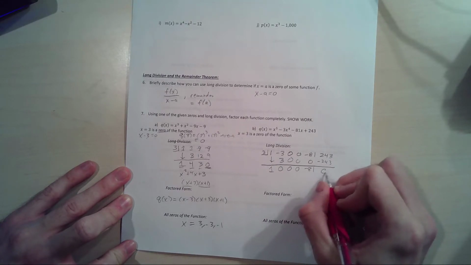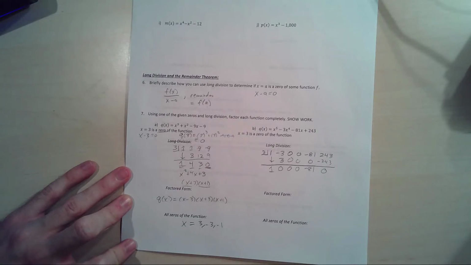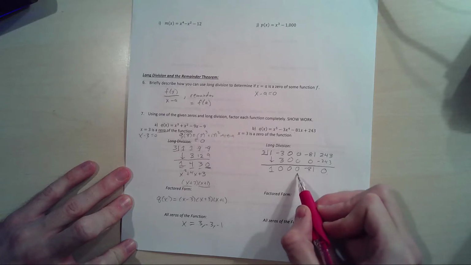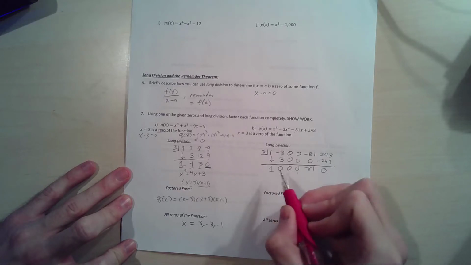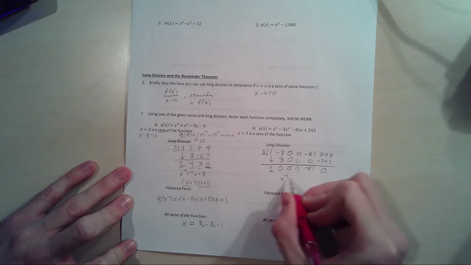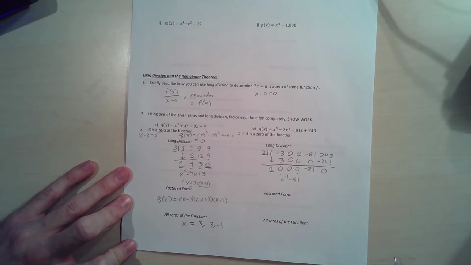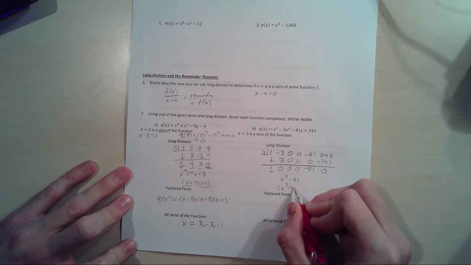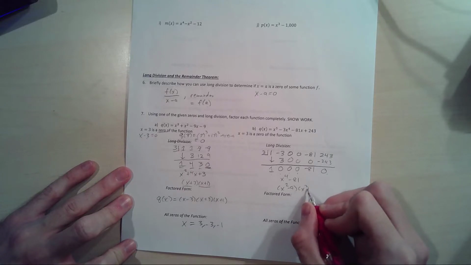And if I add that, I will get 0. Again, what that means is that this is our remainder, our constant, our x term, our x squared, our x cubed, our x to the 4th. So we can rewrite this now as x to the 4th minus 81. We can factor that some more. Difference of two squares, we got x squared minus 9 multiplied by x squared plus 9.